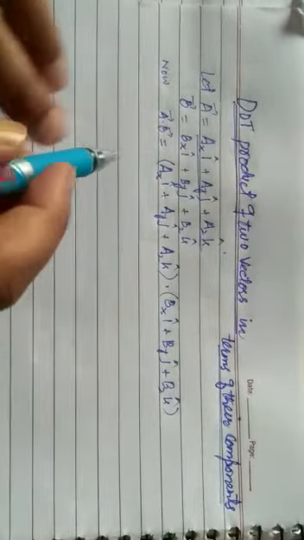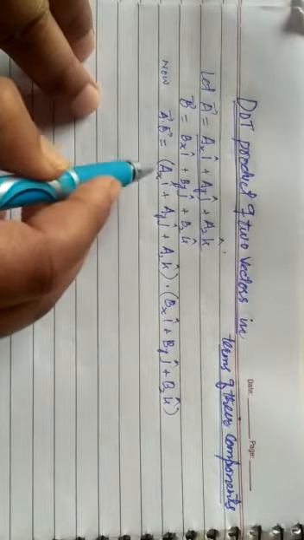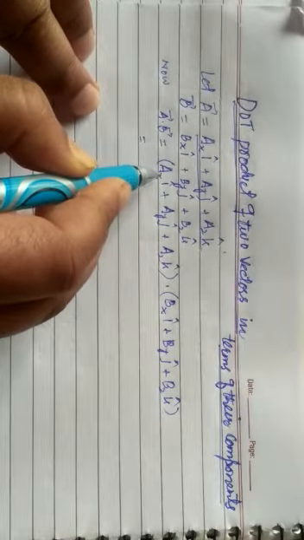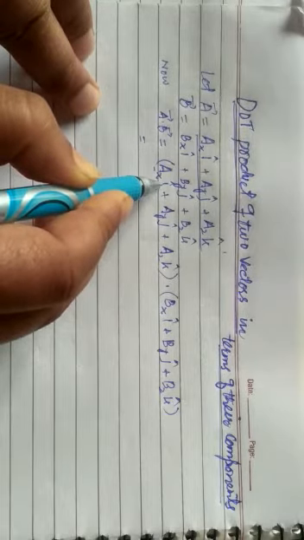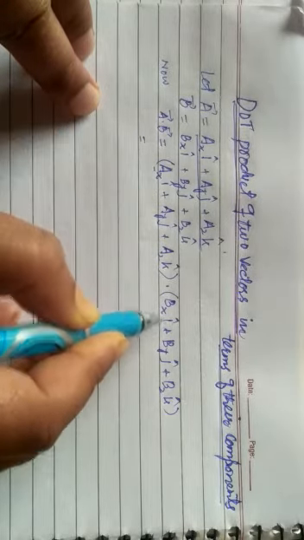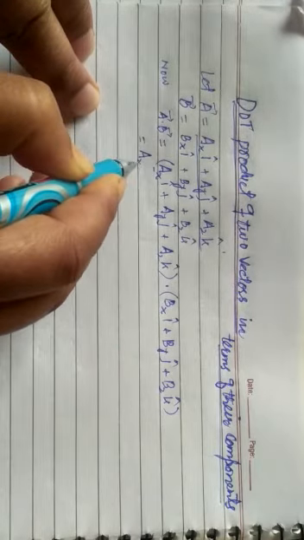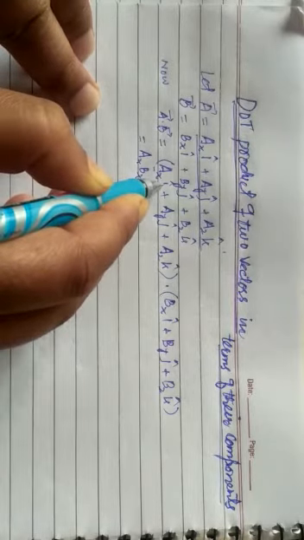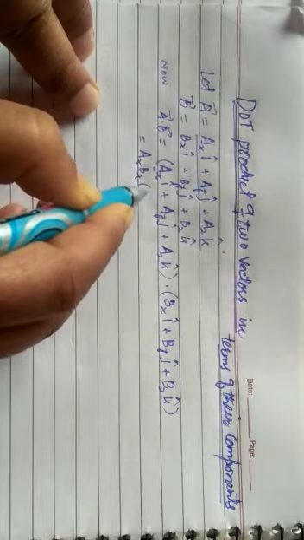Now we have to make the dot product of the two vectors. Listen, ax is the magnitude and i shows the vector. So I will put it like this: ax bx, and among the vectors i and i we have the dot, so i dot i.